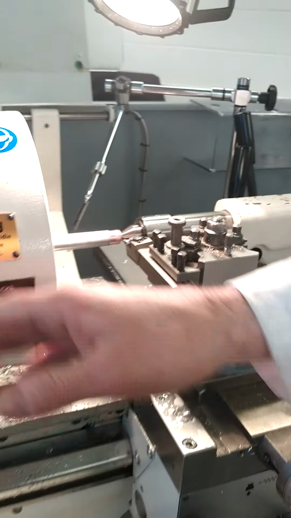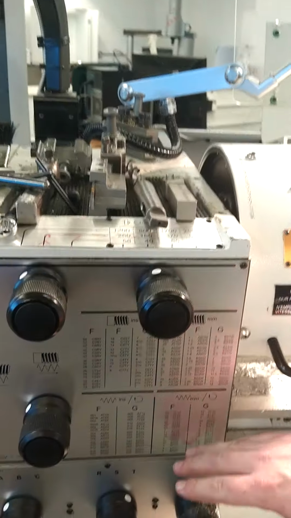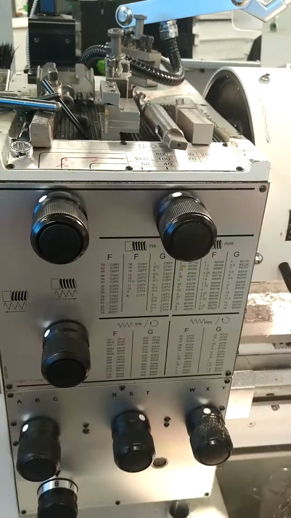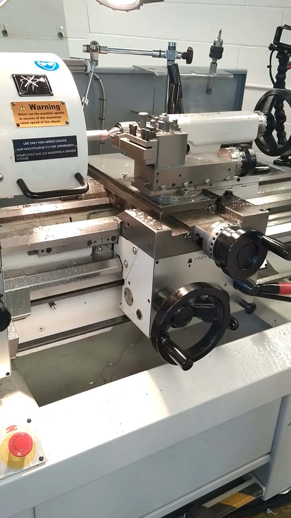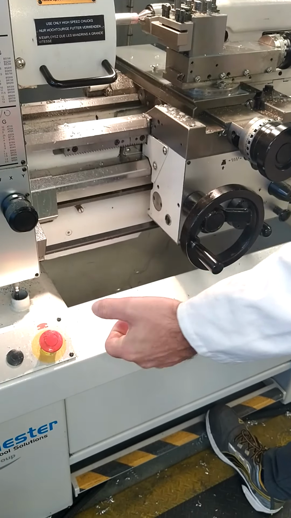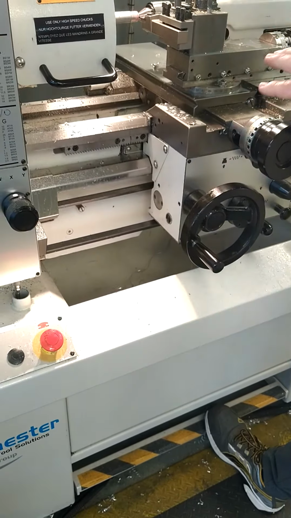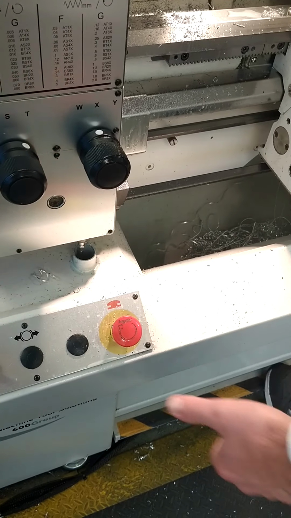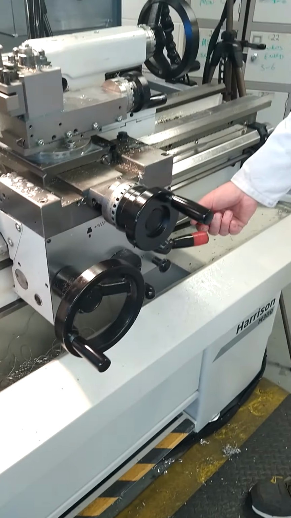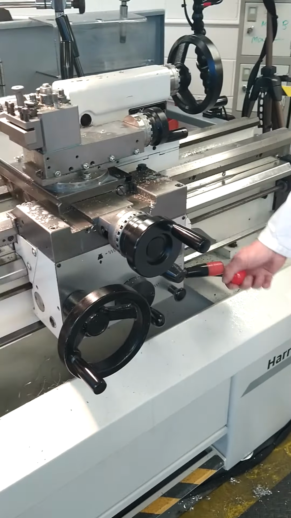So now we have done our RPM, our feeds, gone through our coolant, and in the instance of emergency stop, if you were powering on the machine and something had happened, you could hit this emergency stop at any time and it automatically kills power to the machine. That's not how you generally stop the machine, but that's an emergency stop. So to start the machine again, that needs to be freed up, and then that allows the machine back on again.